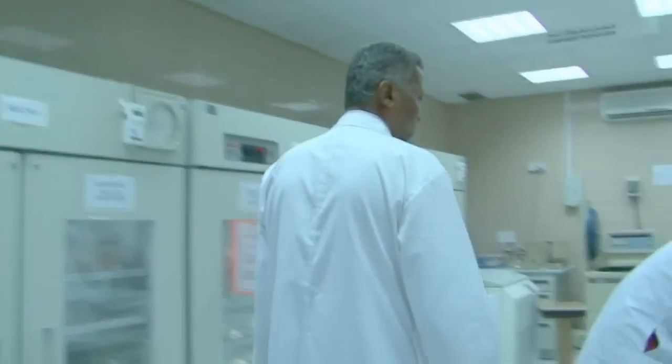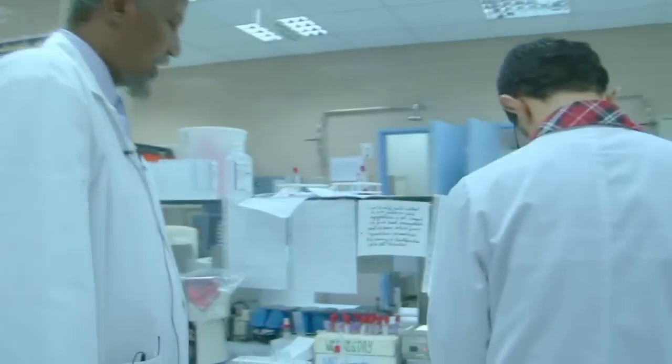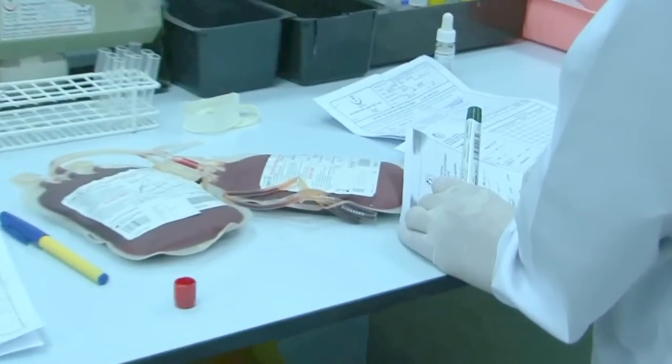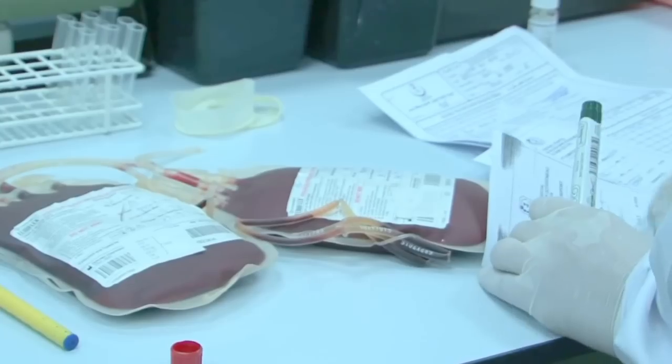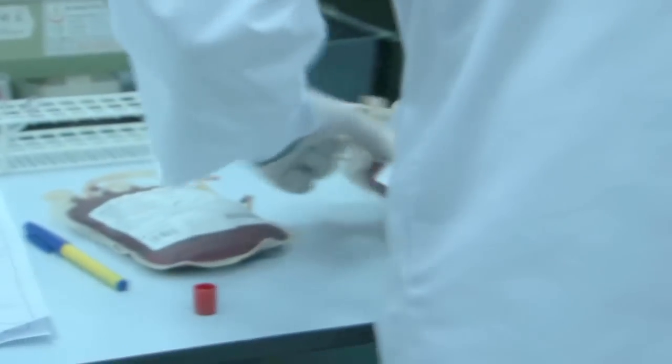This is your colleague. Assalamu alaikum. He's doing the identification of the blood packets, which should be around 500 cc, and it should be clearly labeled whether it is A or positive.